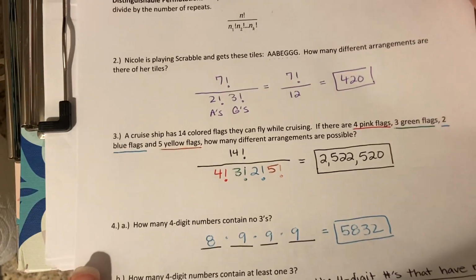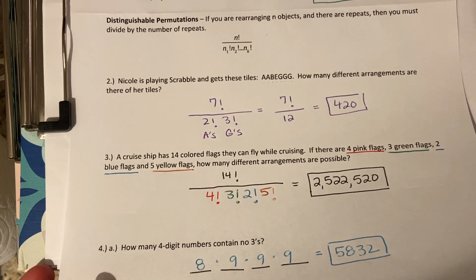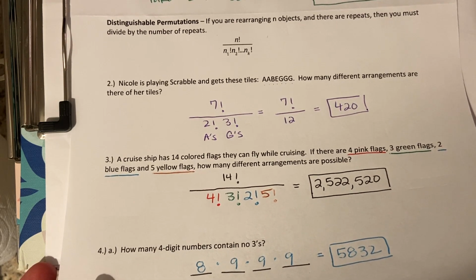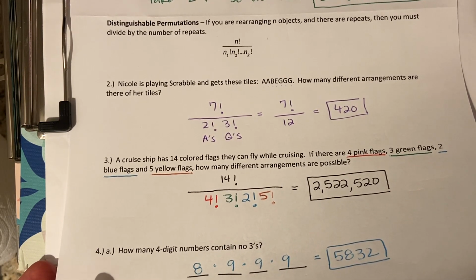The next thing we want to take a look at is distinguishable permutations. If we're rearranging n objects and there are repeats, you must divide out the number of repeats. Your repeats may be letters, they may be colors, they may be jobs.